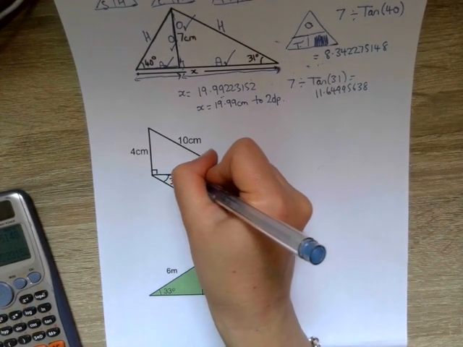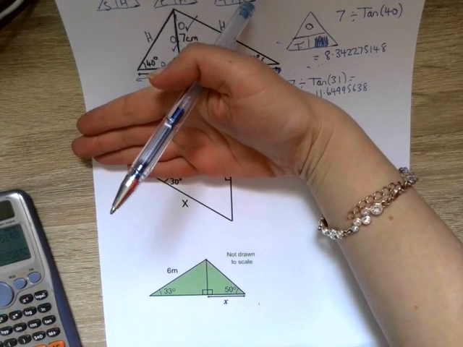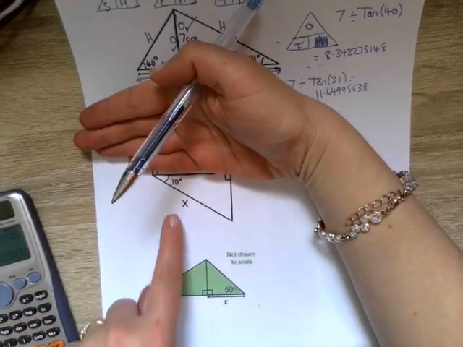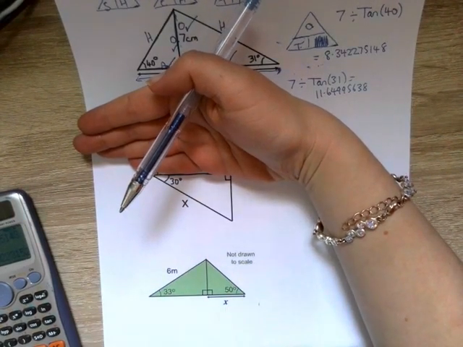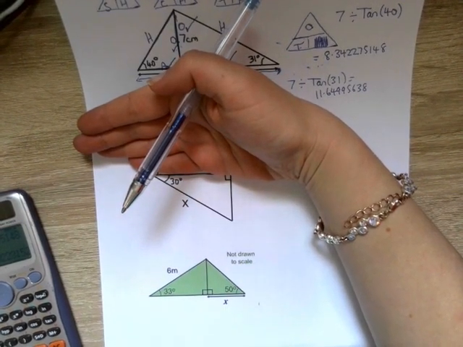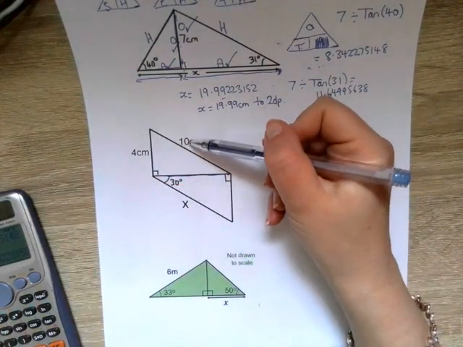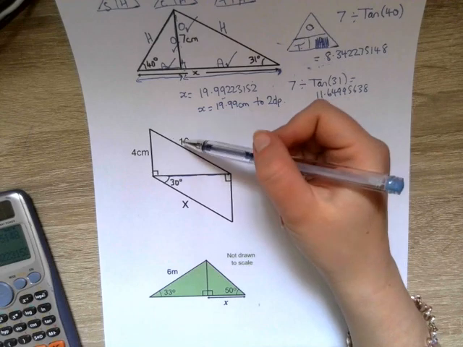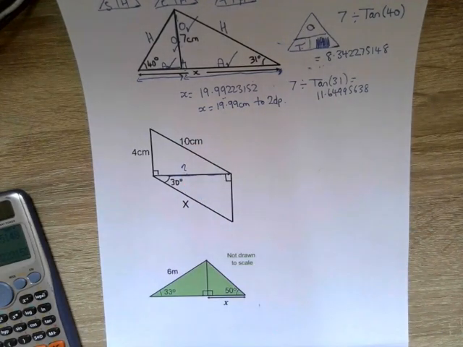So to work out this shared side here, you've got to think about both triangles and which one's going to help you. If I covered up the top one, then I've just got one side that I'm trying to find. I don't know any other length, so if you try to use anything on that triangle, you wouldn't get very far with it. So it's going to be the top triangle, and I know this length and this length. Now if you know 2 lengths and you're trying to work out a third, it is Pythagoras' theorem.